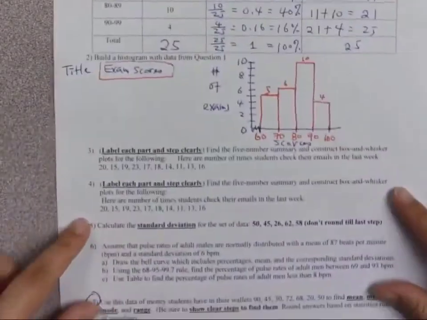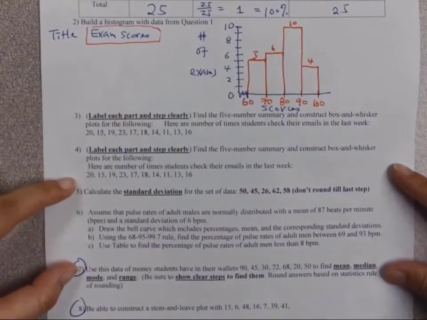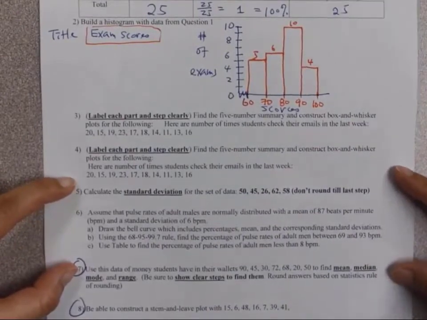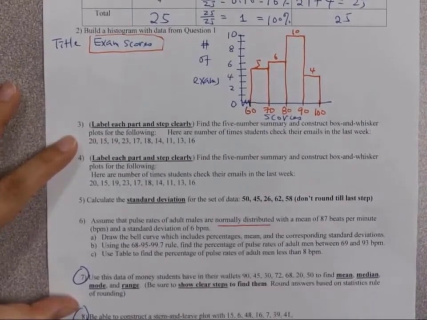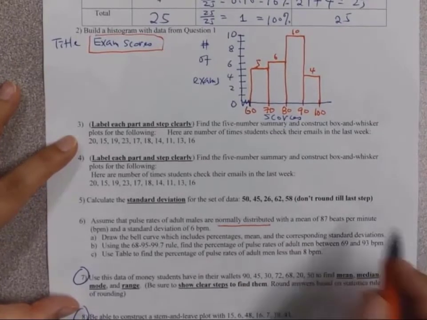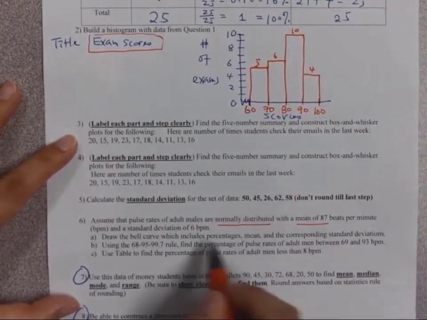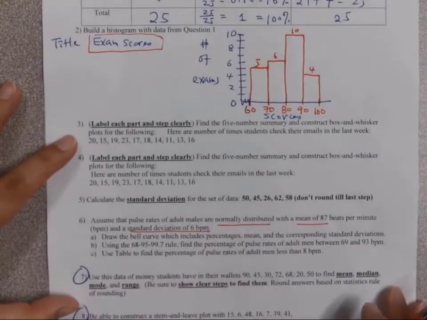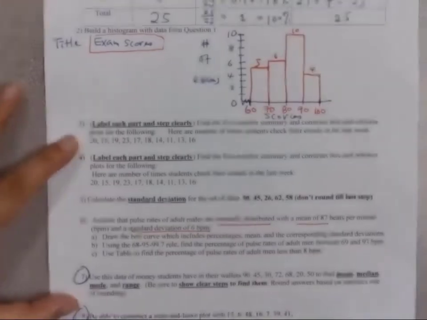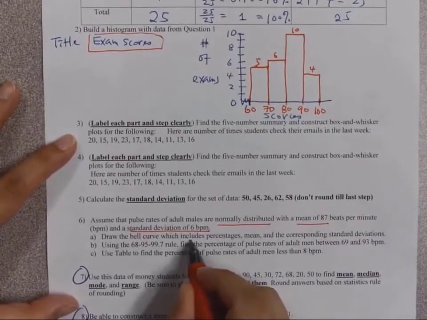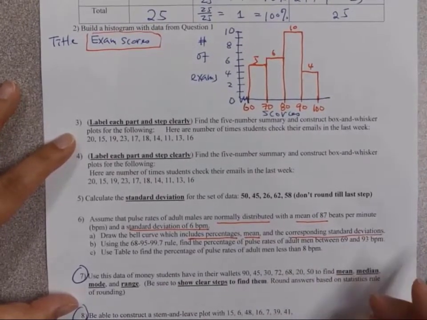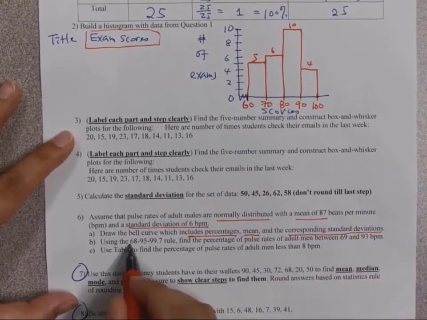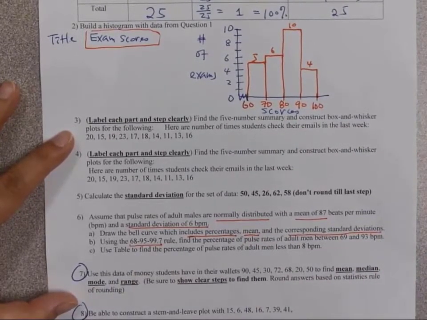Number 6. Number 6, assuming the pulse weights of an adult male are normally distributed, so that would be the key word. If it's not normally distributed, you cannot do a bell curve. So the mean is 87 and the standard deviation is 6, so they gave you everything. So you need to build a bell curve, and I want to see the percentage, the mean, and each standard deviation with the pulse. And it's following this rule.